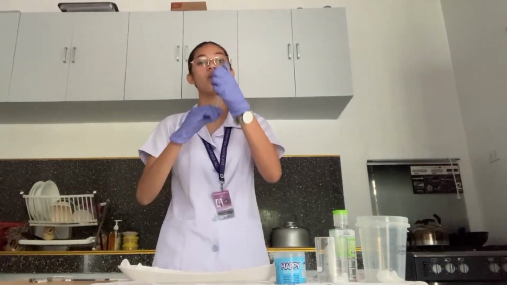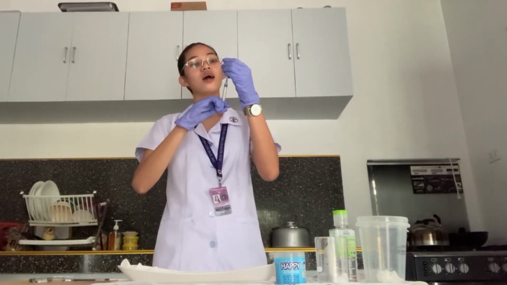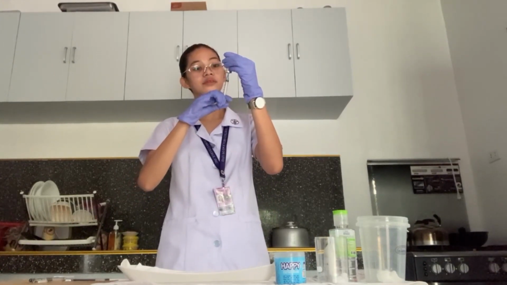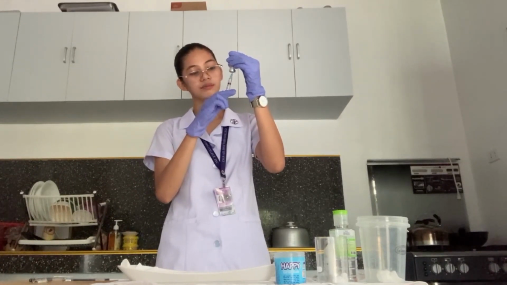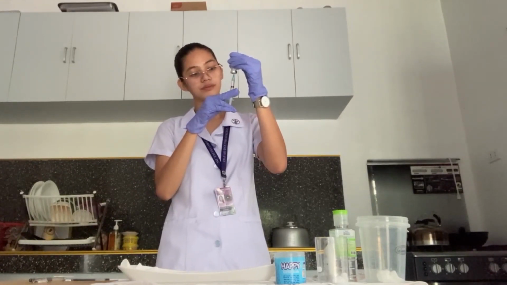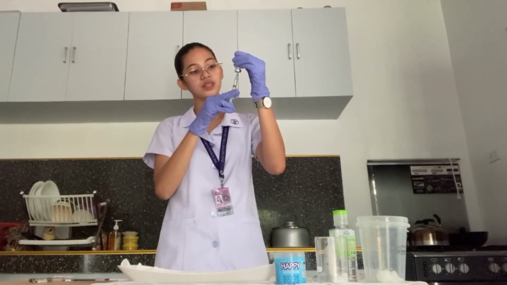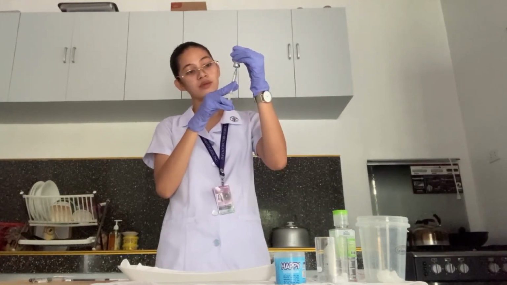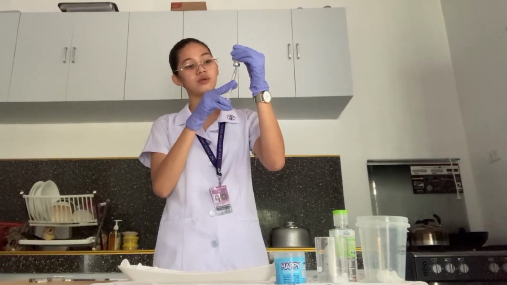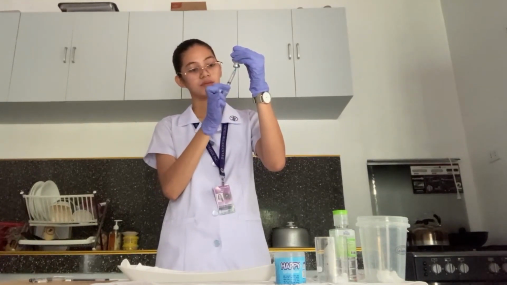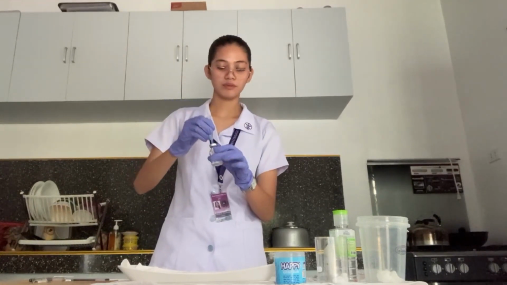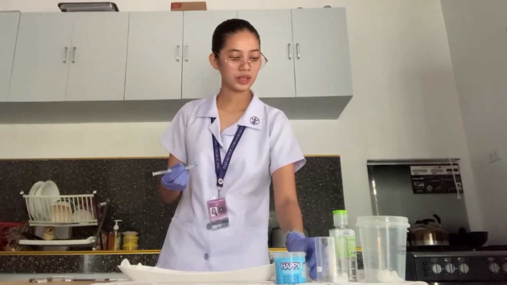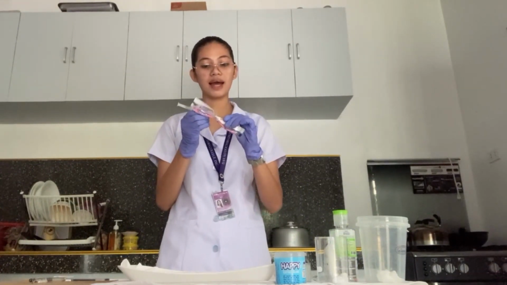And then tilt or invert the vial, and then we're going to withdraw medication up to the same amount of the air that was withdrawn. Okay, for that, we're going to grab the cap and then recap it back.